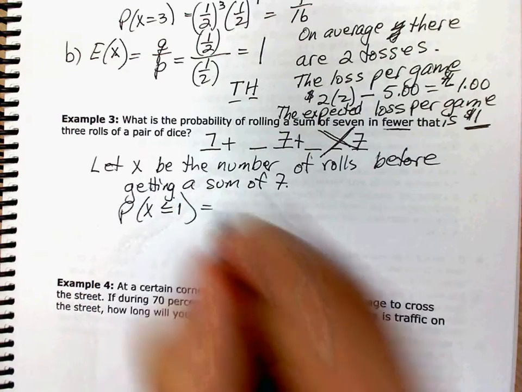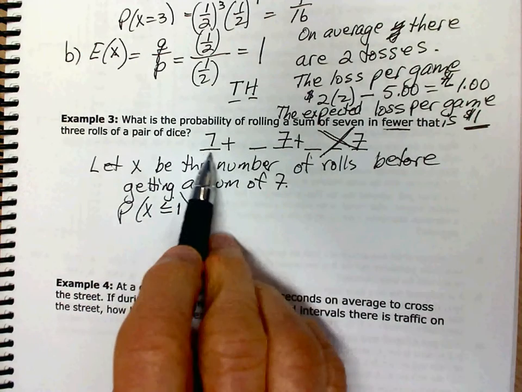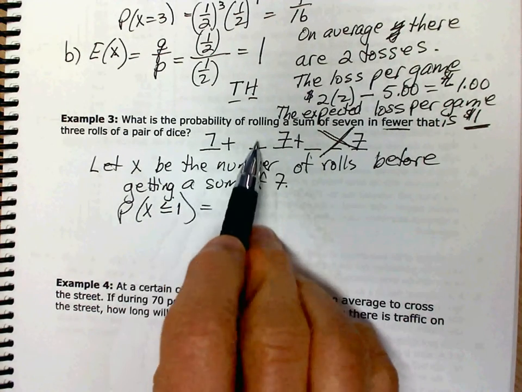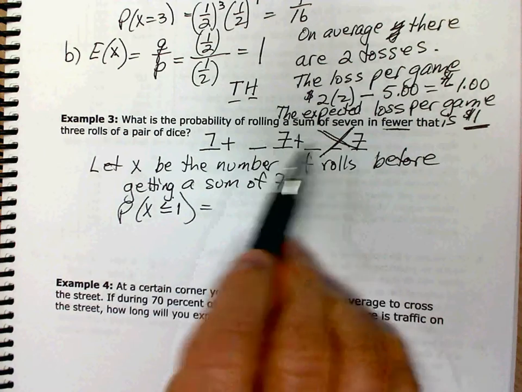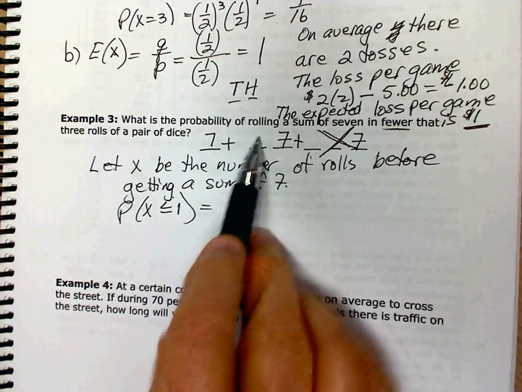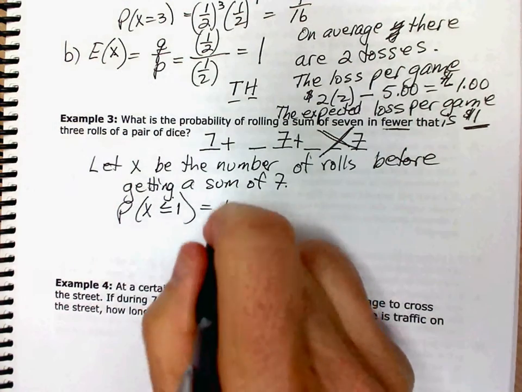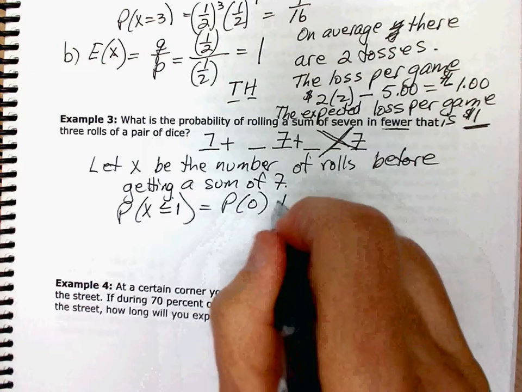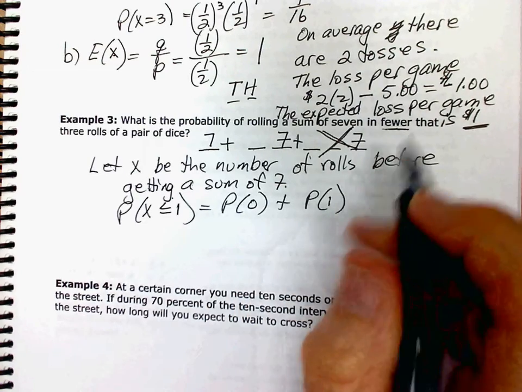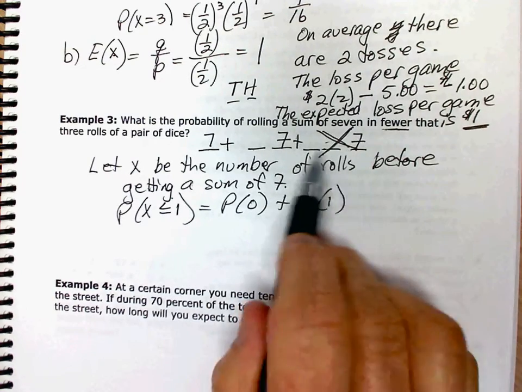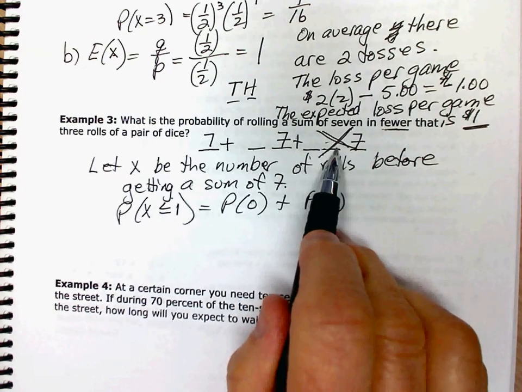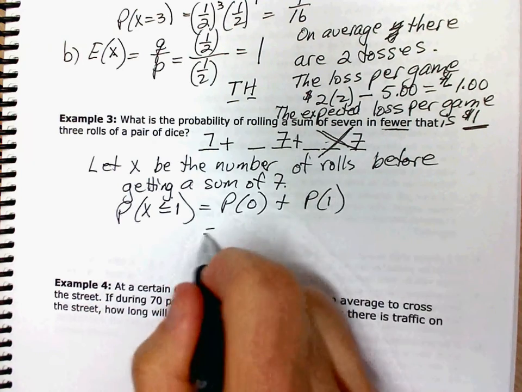Because here the waiting time is 0, here the waiting time is 2, but here the waiting time is 1, right? So it's less than or equal to 1. That's the probability of 0 plus the probability of 1, and this one we don't count because that's not fewer than 3 rolls.